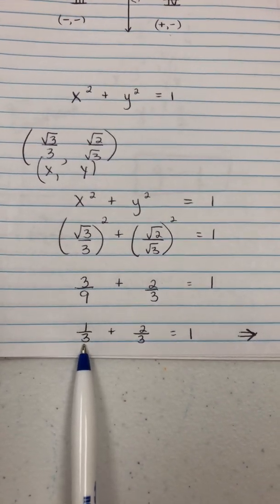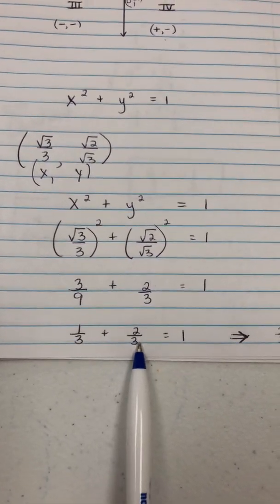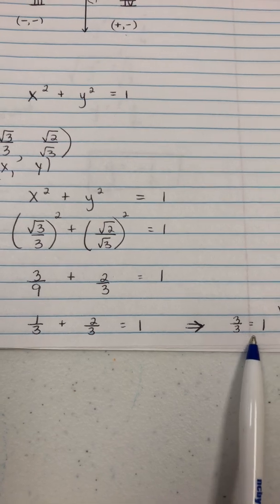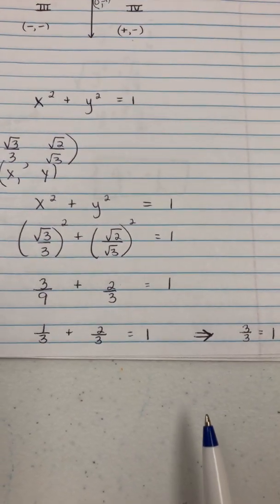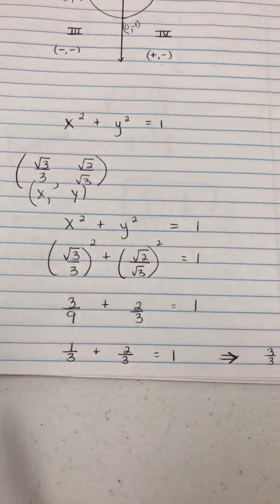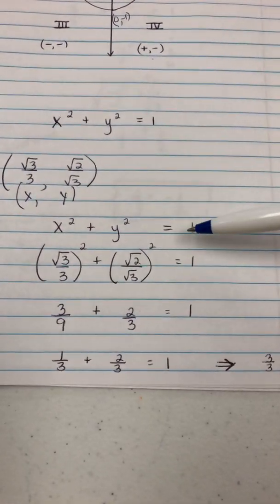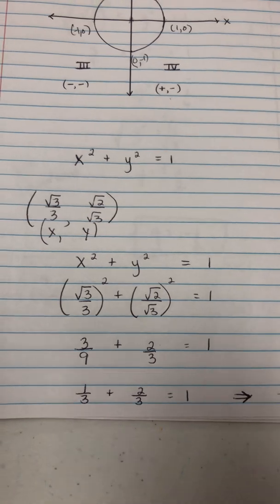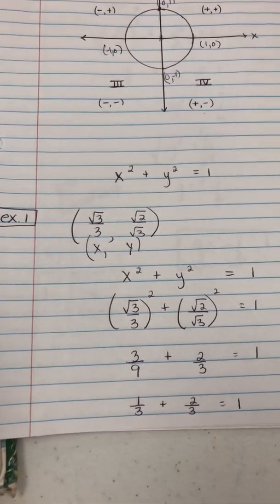I just reduce that fraction down. 1/3 plus 2/3 ends up being 3/3, which actually is 1. So I have just verified that this is a coordinate that is on my unit circle because it works when I plug it into the equation. Okay, so this is example 1, and you're going to have a few problems like this on homework.